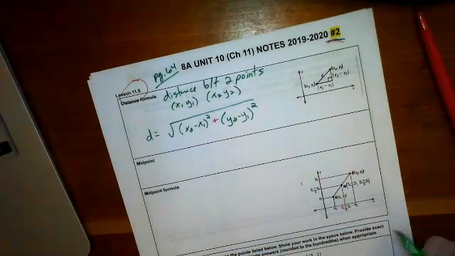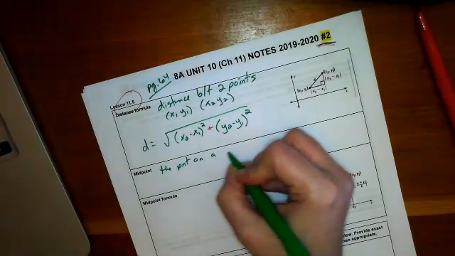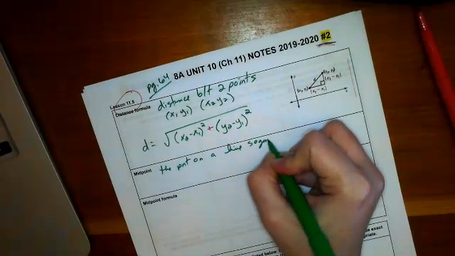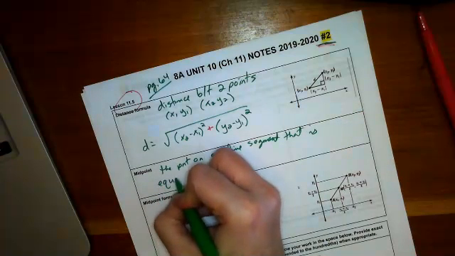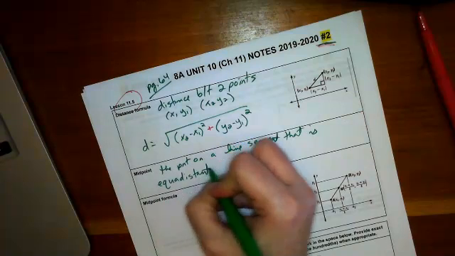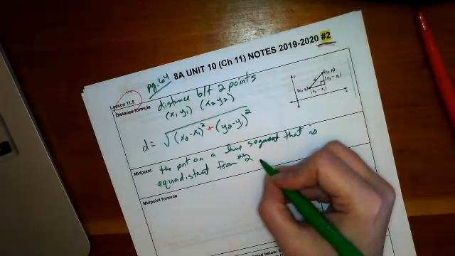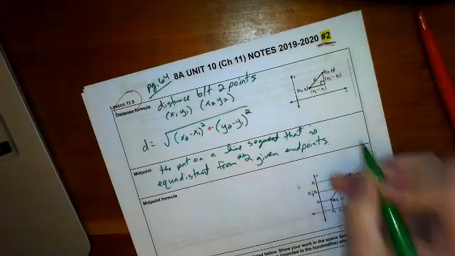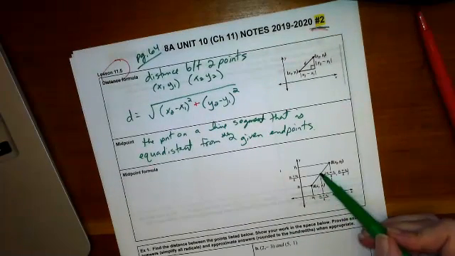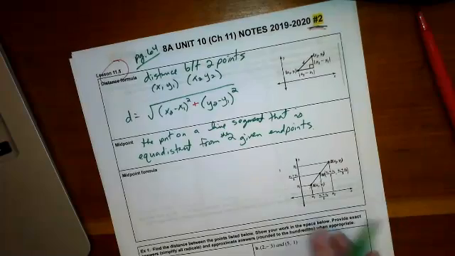Okay, if we're talking about midpoint, the definition is the point on a line segment that is equidistant from the two given endpoints. Okay, so if we're looking at this right here, the midpoint is going to be this M, which is the point that's equidistant from both A and B here, okay, which were the endpoints.